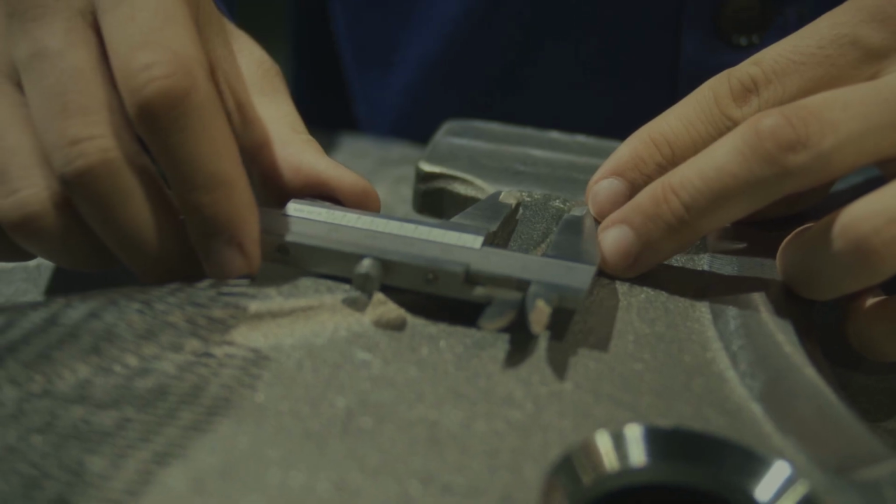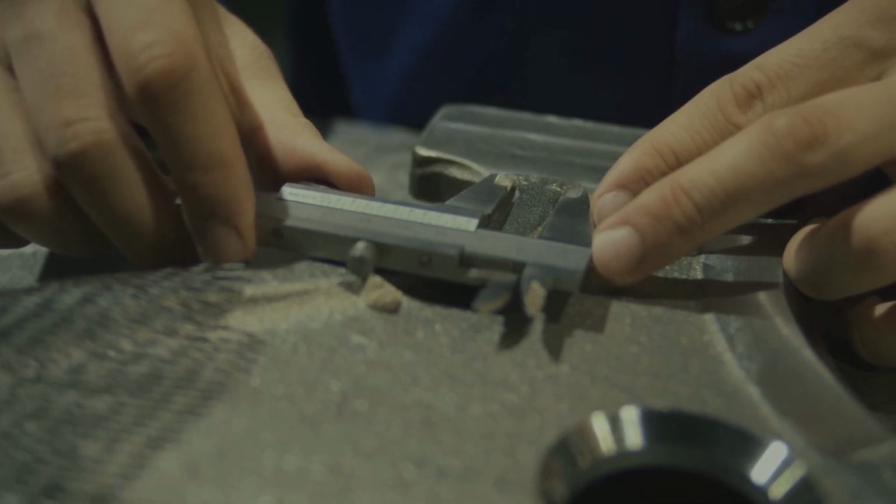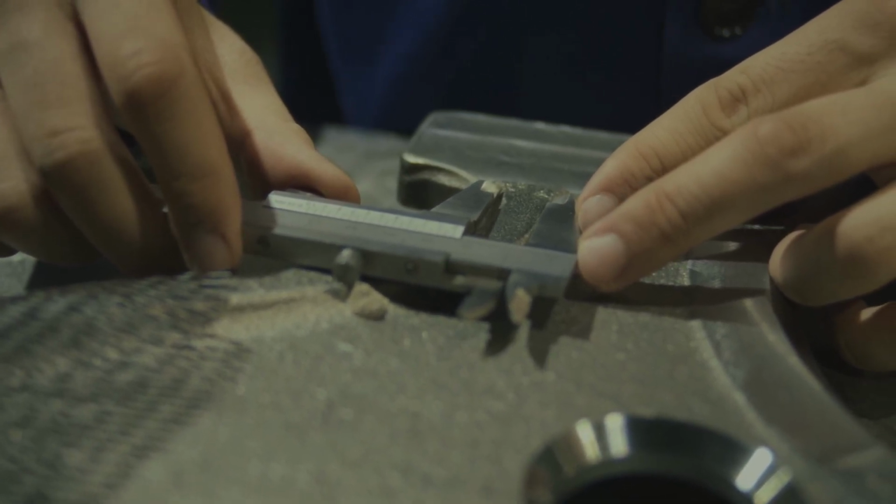This measurement allows you to accurately inspect dovetail features using standard measuring tools and cylindrical pins.